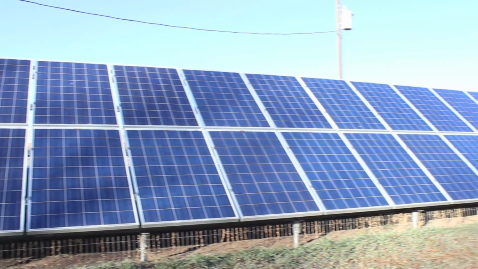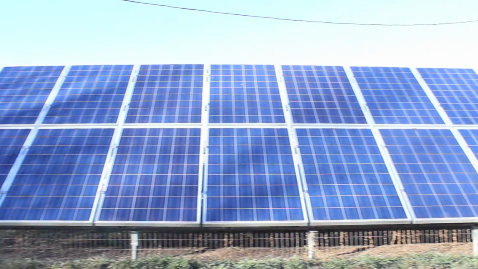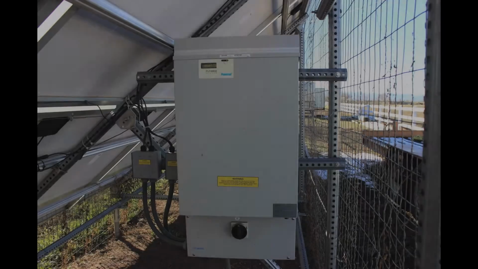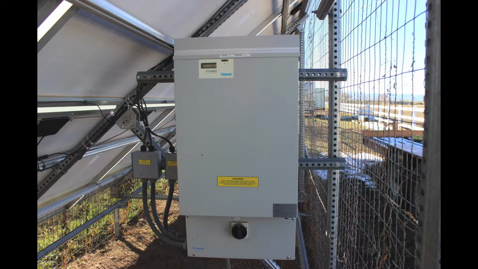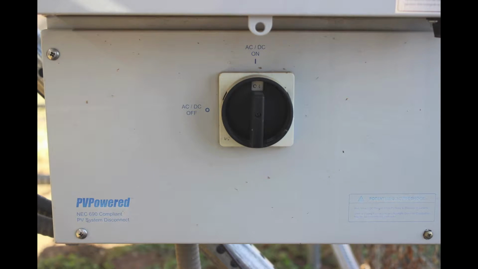No matter how simple or complex a ground mount intends to be, however, it must be capable of easy and safe de-energization. Disconnect switches can be found either between the inverter and AC supply or between the panels and the inverter itself. These ensure the entire system complies with rapid shutdown regulations enforced by the National Fire Protection Agency.